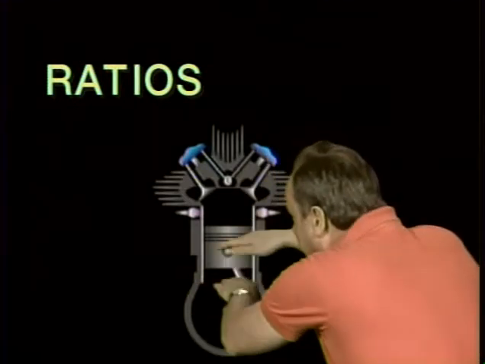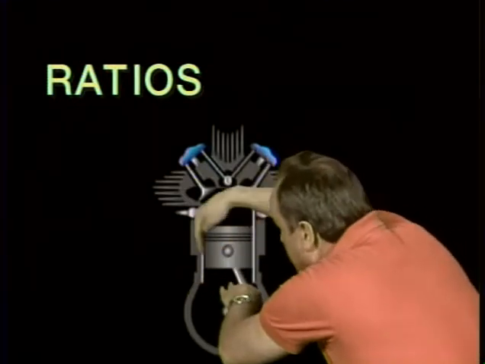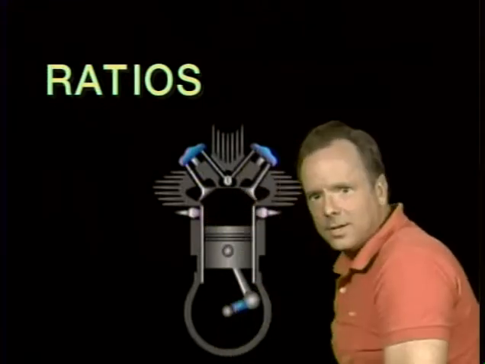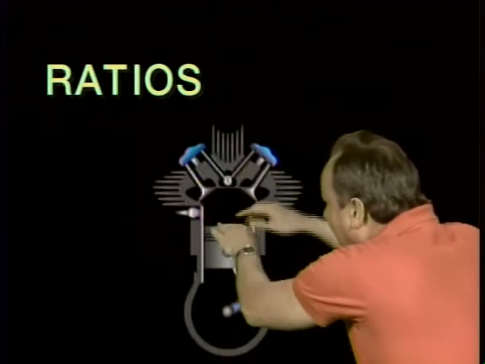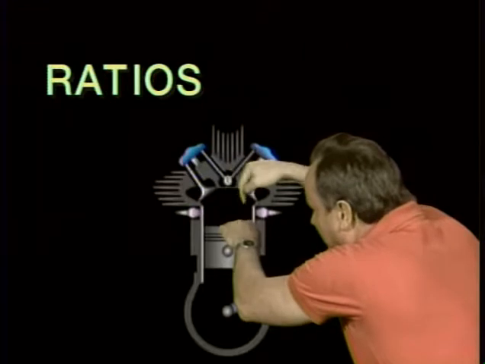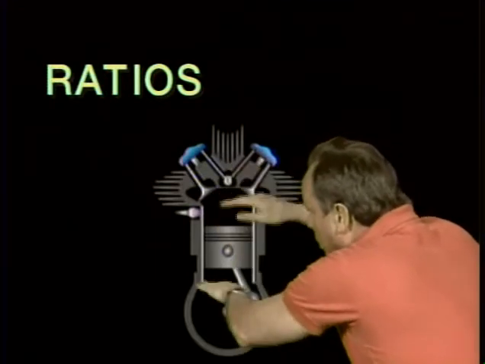And here's how the compression ratio works. When the piston's at the bottom of the cylinder, you have a certain amount of space available inside that cylinder. And then when the piston's at the top, you have much less space available in the cylinder, and the ratio between those two spaces is the compression ratio.